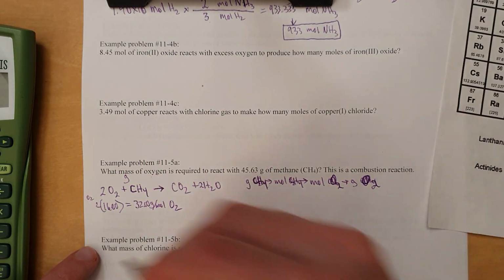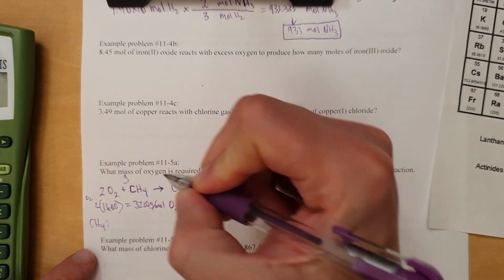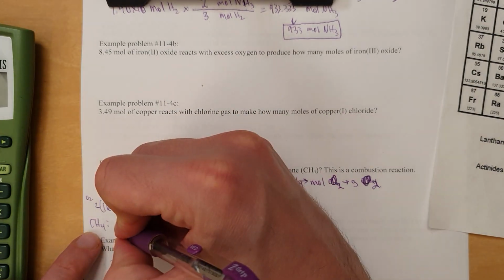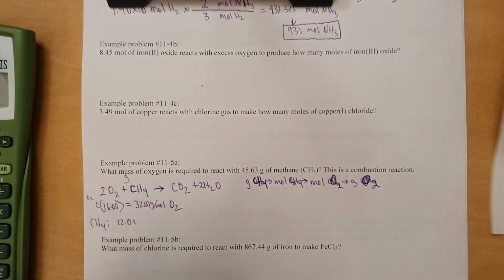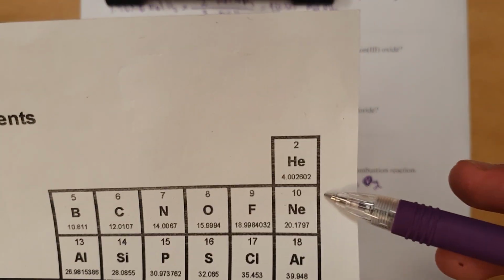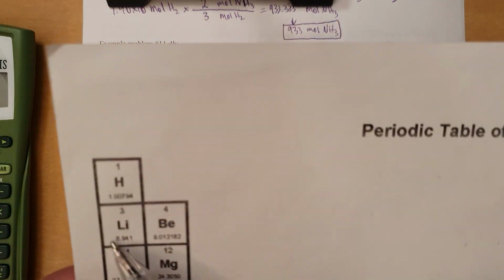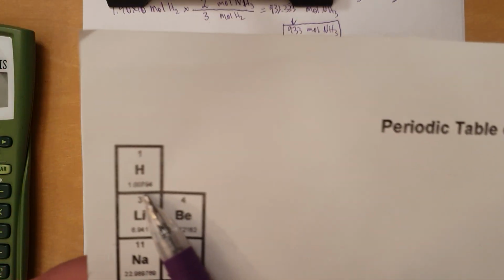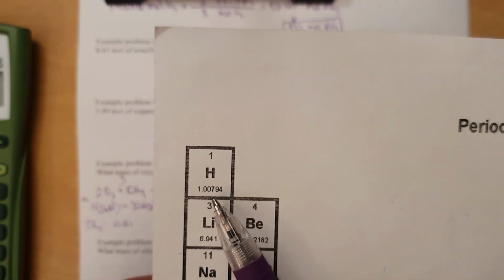Now what about CH4? That's 1 carbon, that's 12.01, because you take carbon around to the hundredths place, 12.01. And then for 4 hydrogens, you've got to take 1.008. Is that in focus? Let me try. There we go, it's in focus.